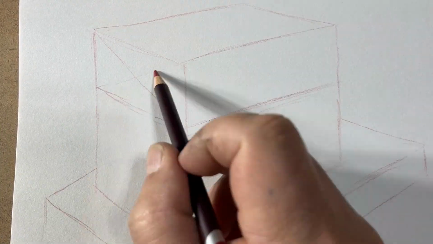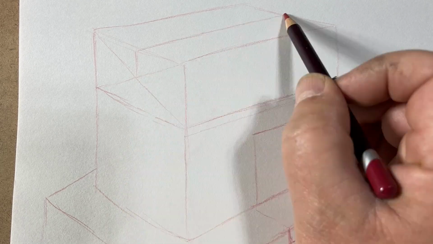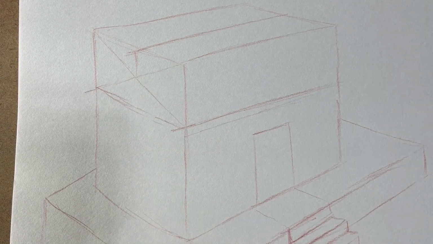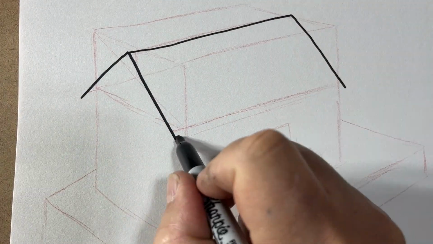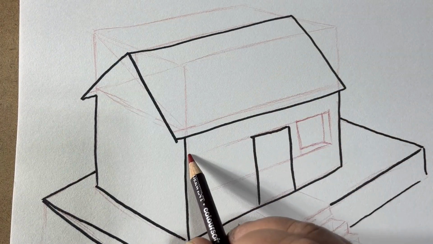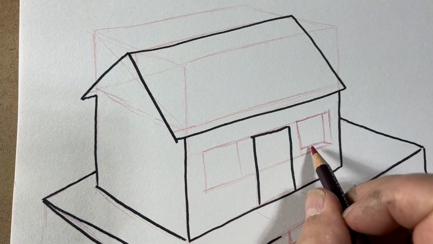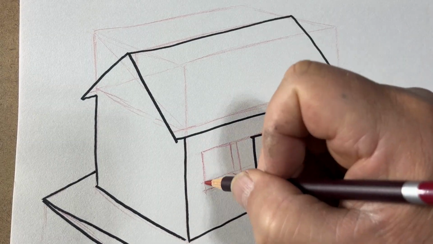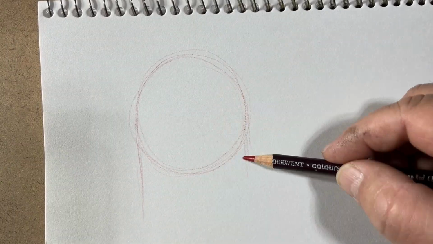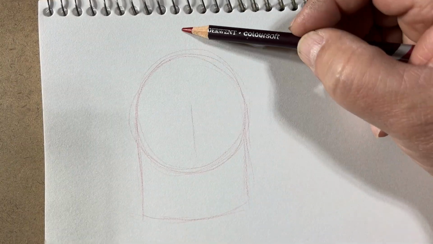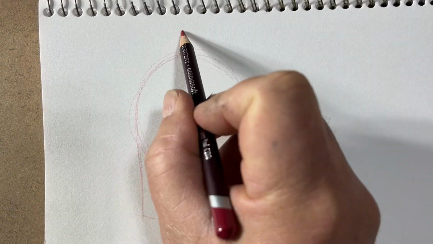The real power of the three basic forms comes from joining them together. Boxes combined with prisms make light work of drawing a cabin. A sphere combined with a cylinder could be a Capitol building or a warrior's helmet.